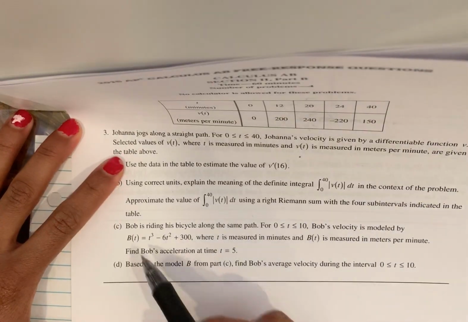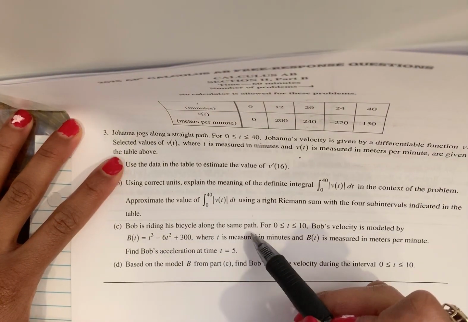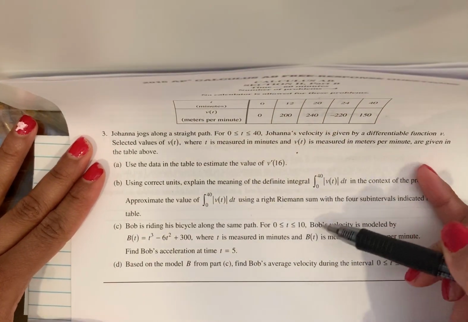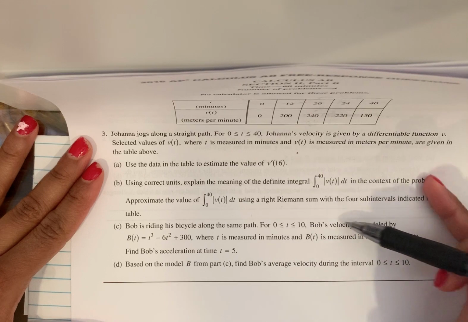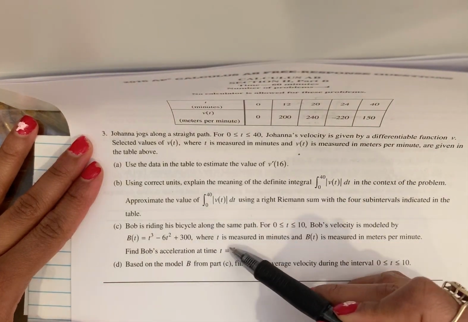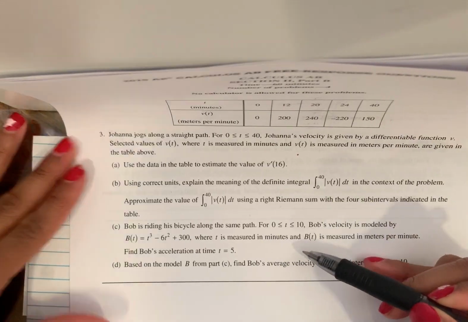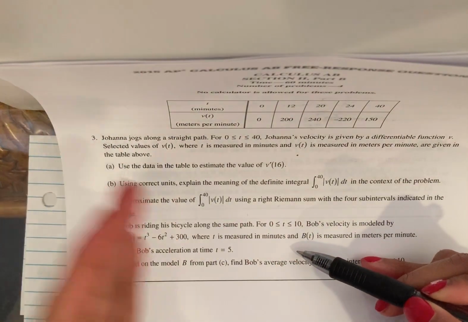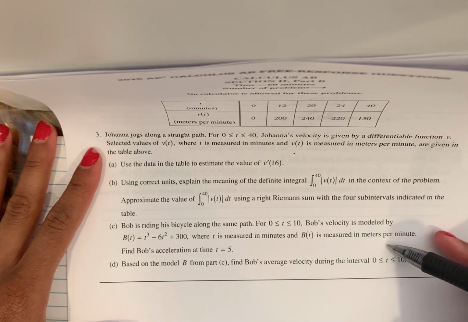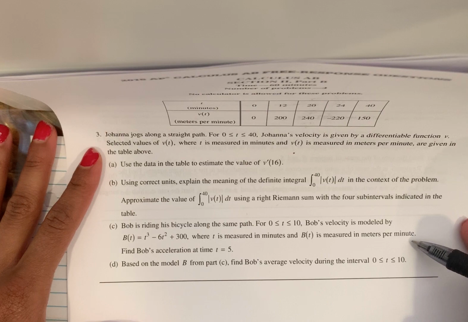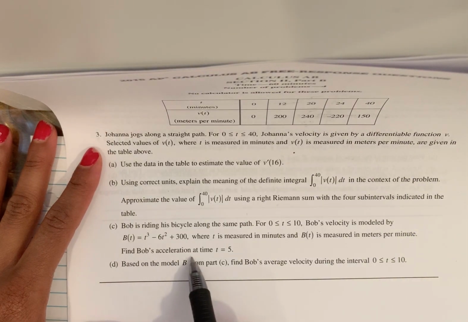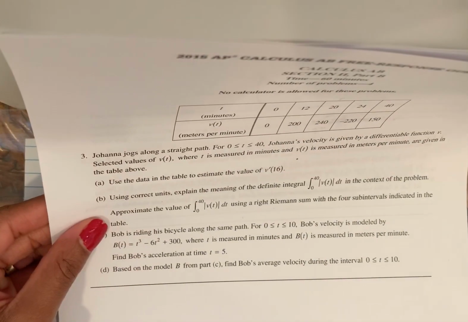And letter C says, Bob is riding his bicycle along the same path. So now we have another scenario for 0 to 10. So from 0 to 10 minutes, it says Bob's velocity is modeled by here. So this is his velocity, where t is measured in minutes. All right, so anytime you think velocity, we're in the middle graph, that's his speed. It says t is measured in minutes, and b of t is measured in meters per minute. So it's giving us the same scenarios like the table. It says find Bob's acceleration at time equals 5.